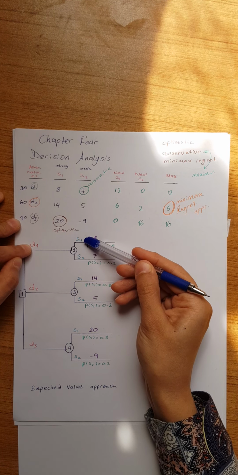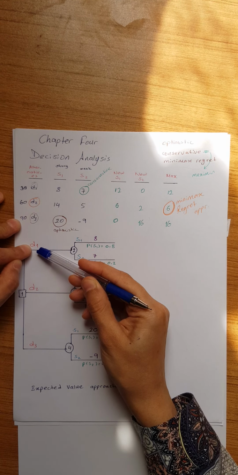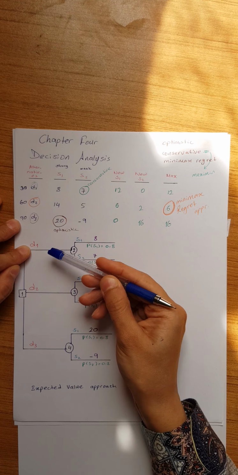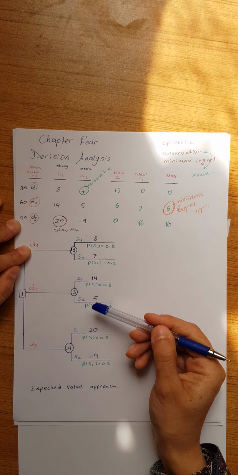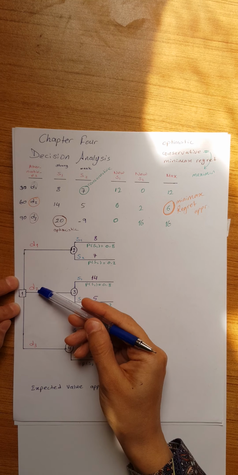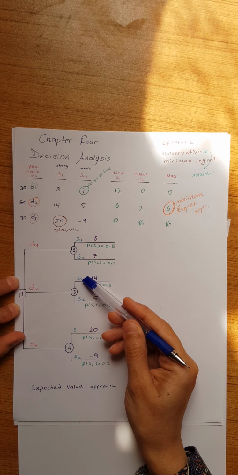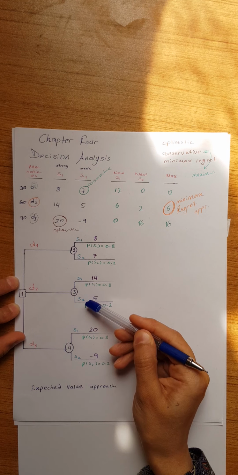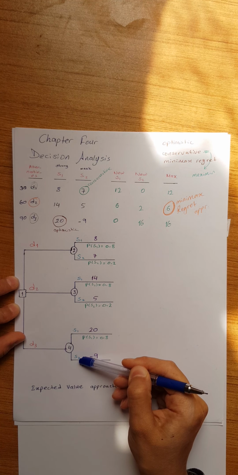We have strong demand for alternative 1, and weak demand for alternative 1. The same for D2 and D3: strong demand and weak demand.